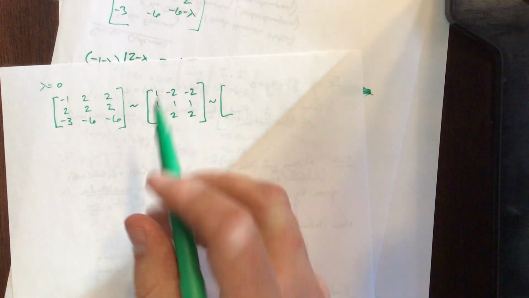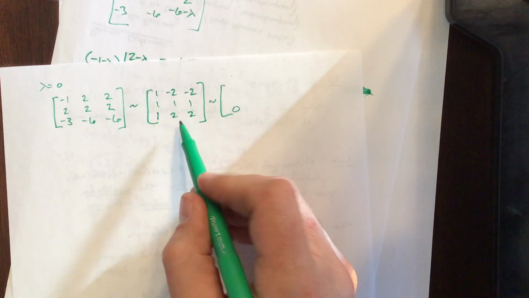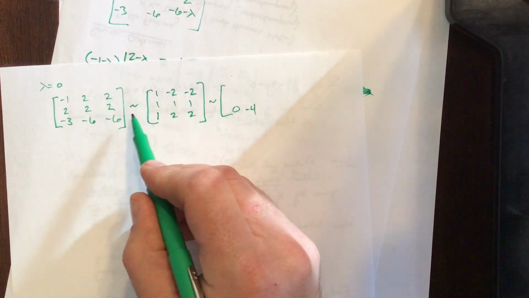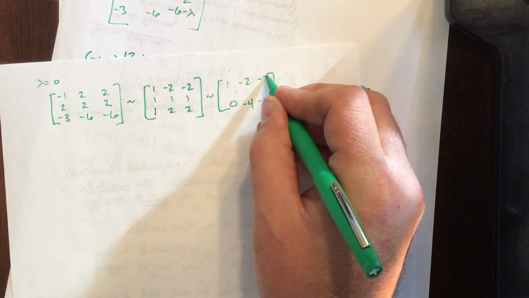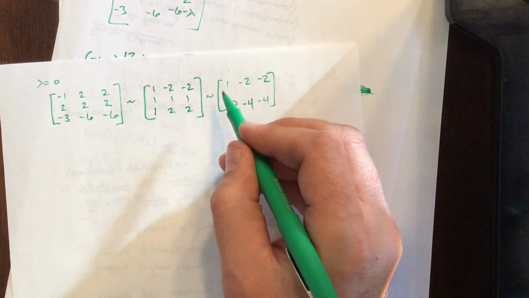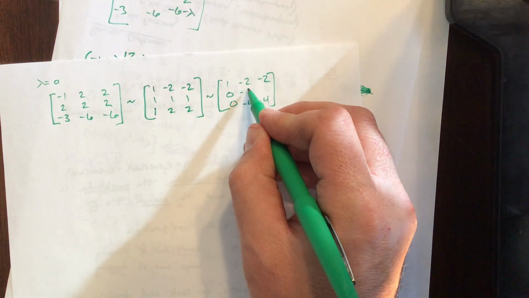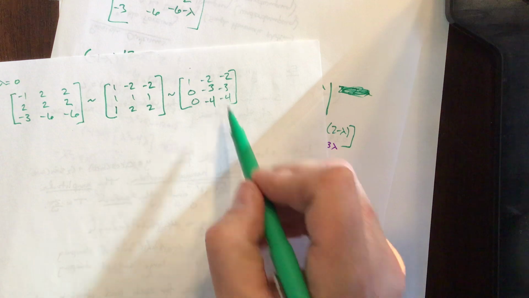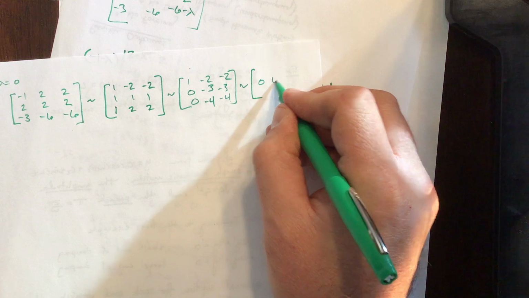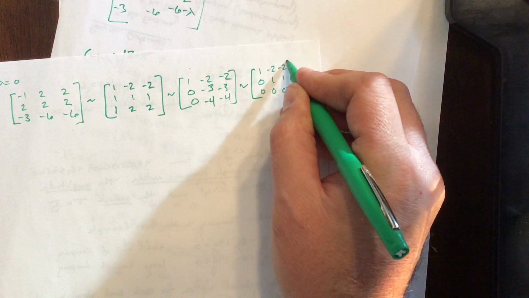Now let's see what I do. Subtract. 1 minus 1 is 0, 2 minus 2 is 0. 1, negative 2, negative 2. 1 minus 1 is 0, negative 2 minus 1 is negative 3. Negative 2 minus 1 is negative 3. All right, row 2 and row 3 are scalar multiples of 0, 1, 1. So that's 0, 0, 0 on the bottom. That's 1, negative 2 on top.